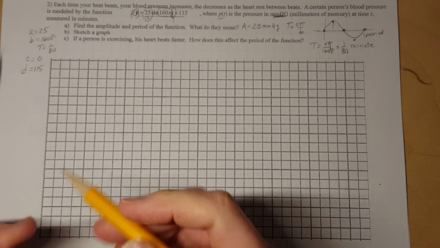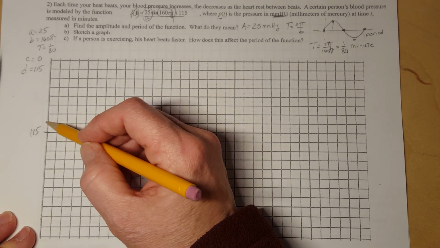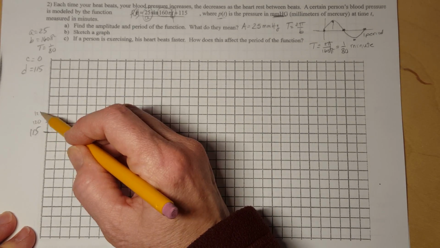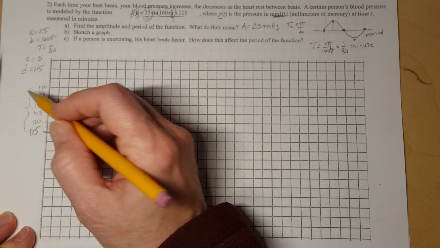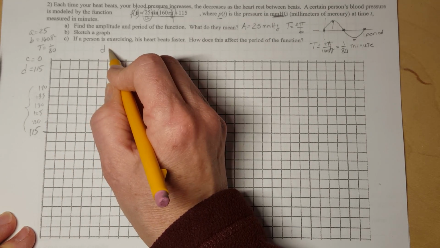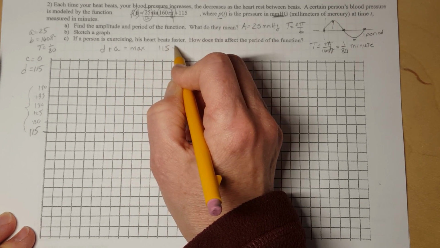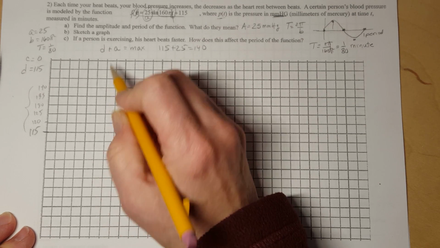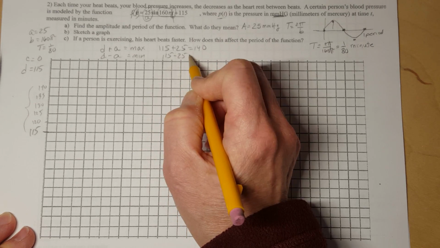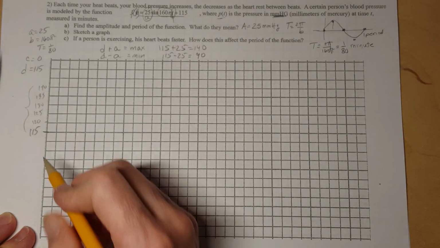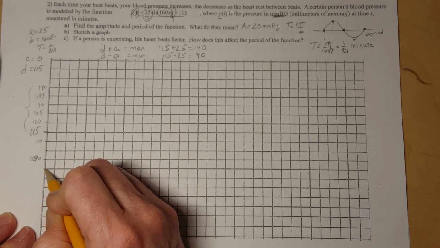So again, I'm going to pick 115 to be my center line, and then I need to go up 25 and down 25, so I'm going to go by 5. So 120, 125, 130, 135, 140. That's a difference of 25, right? Because if we were to calculate it out algebraically, D plus A is going to be the max. So we're going to say 115 plus 25, that's going to give me my max of 140. And D minus A is going to be my min, so 115 minus 25, and that's going to give me 90 to be my min. So 110, 90.